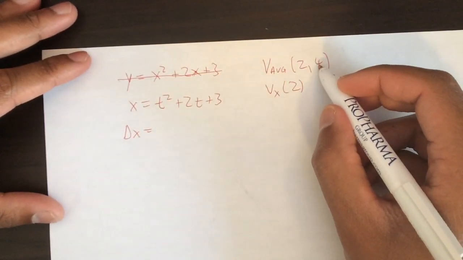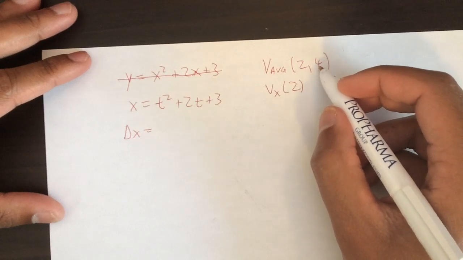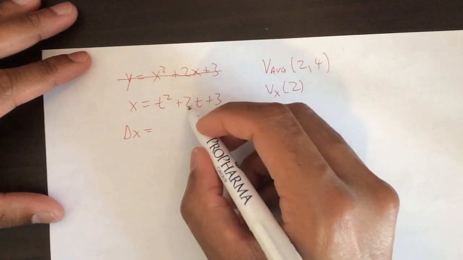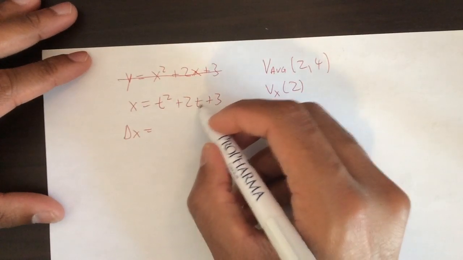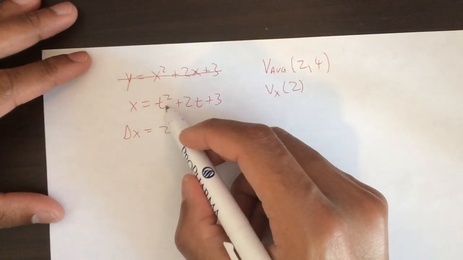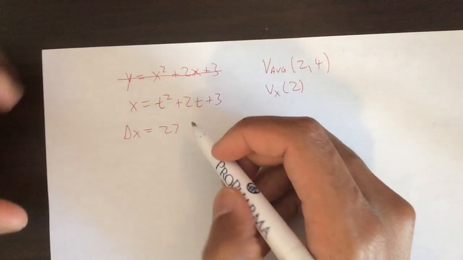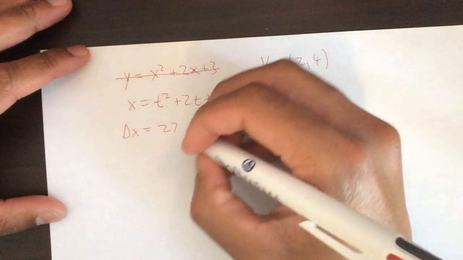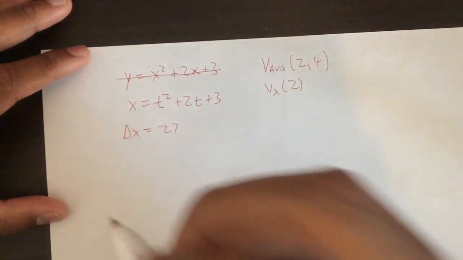So if you plug in 4 here, that's 16 plus 8, 24 plus 3 is 27. Let me check that again. 16 plus 8 plus 3 is 27.